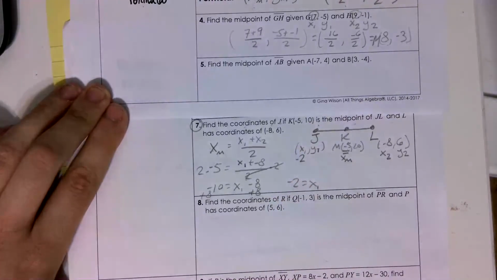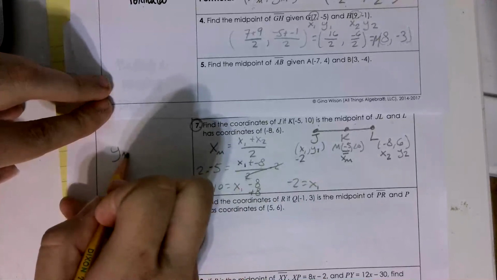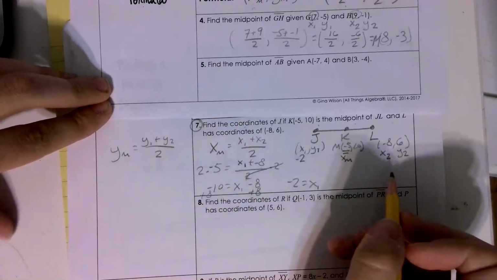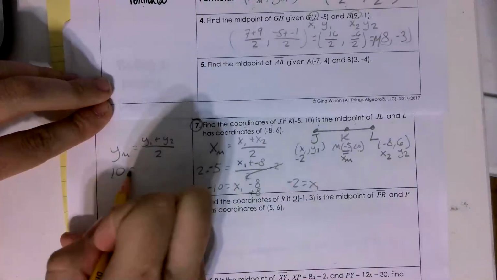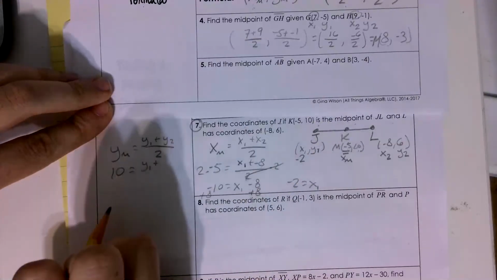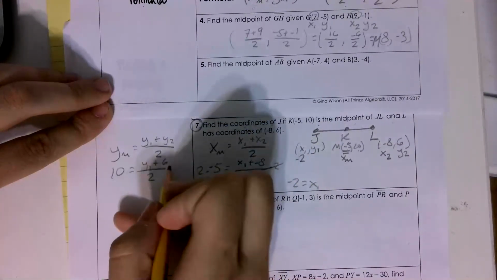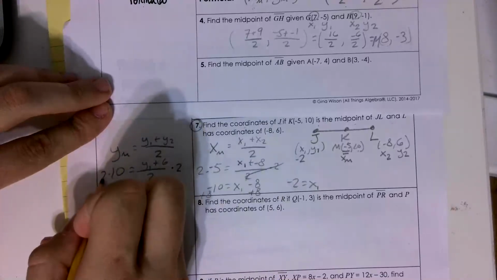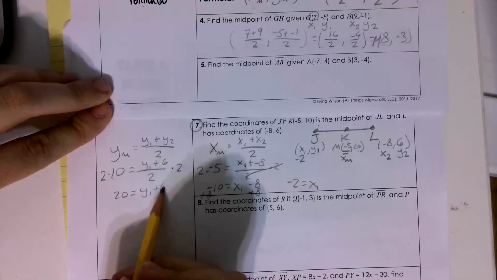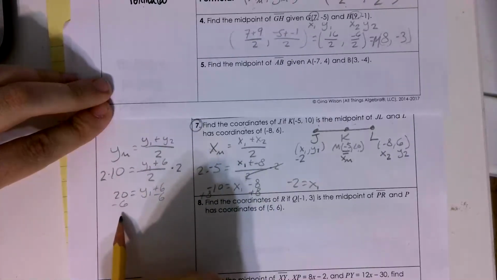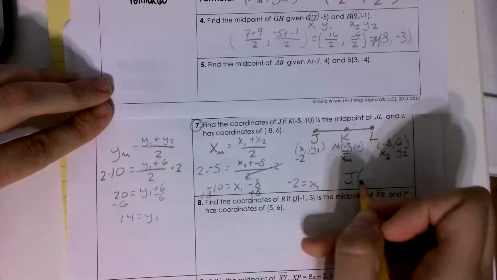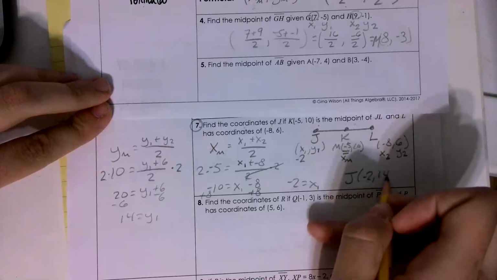Now I need to find the y. So I'm going to do y sub m is equal to y1 plus y2 over 2. My y sub m is 10. Y1 I'm going to leave, and then plus y2, which is 6, divided by 2. So I have the same steps. I'm going to multiply both sides by 2. So 2 times 10 is 20. And then we have y1 plus 6. I need to subtract 6 on both sides. And I get 14 is equal to y1. So that means J is at (-2, 14).